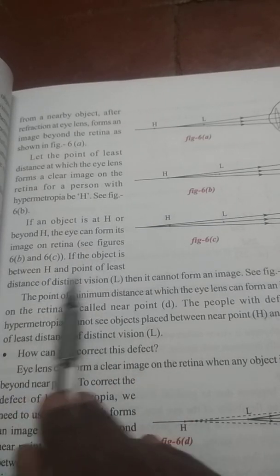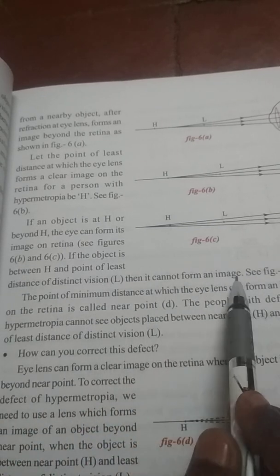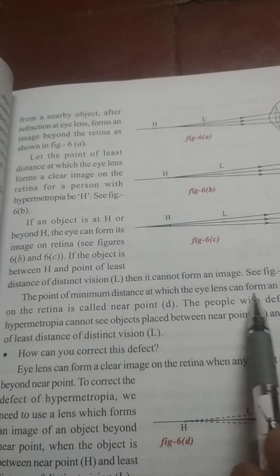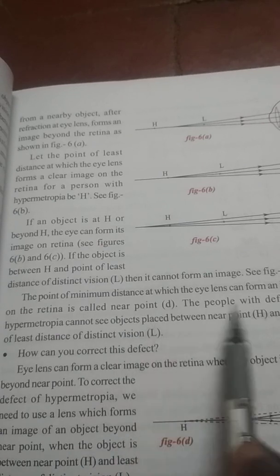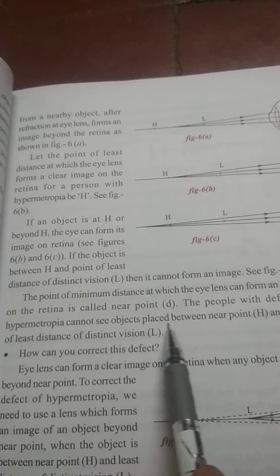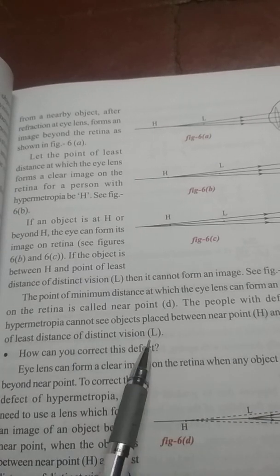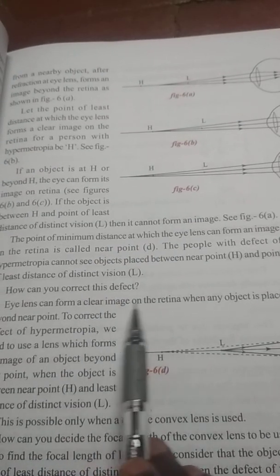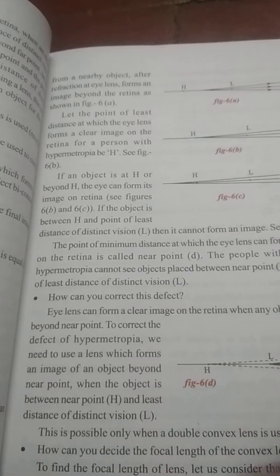If the object is between h and the point of least distance of distinct vision, then it cannot form an image. The point of minimum distance at which the eye lens can form an image on the retina is called the near point. People with hypermetropia cannot see the objects placed between the near point and the point of least distance of distinct vision. The eye lens can form a clear image on the retina when any object is placed beyond the near point.